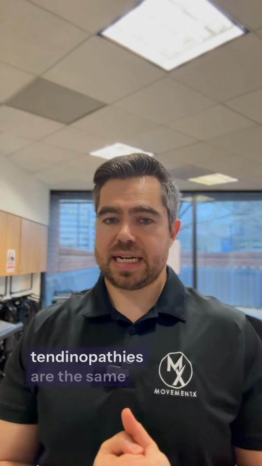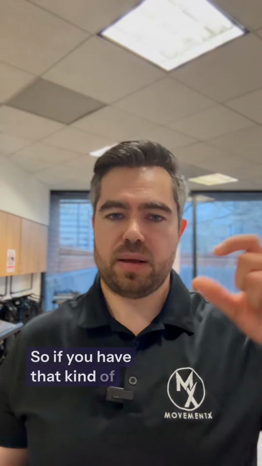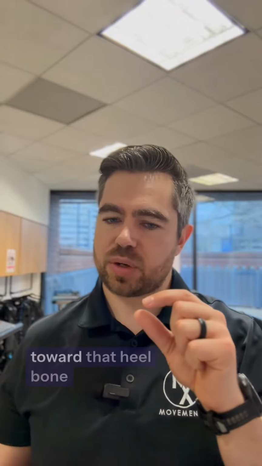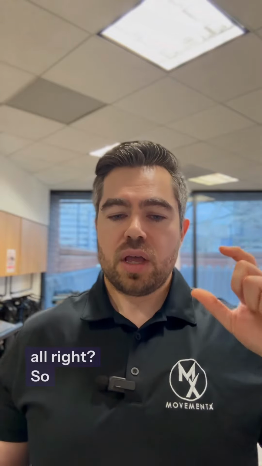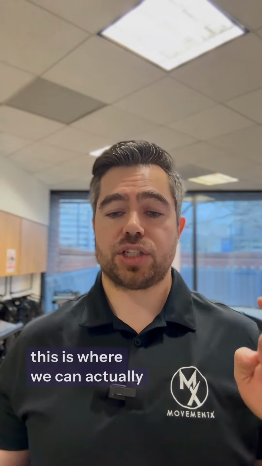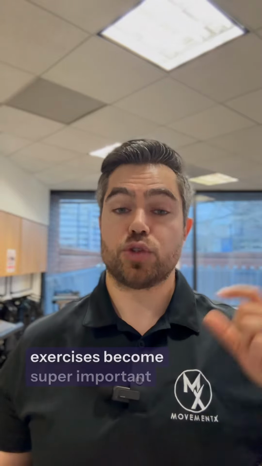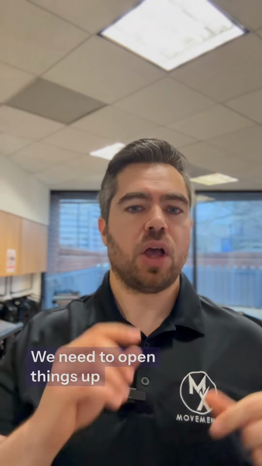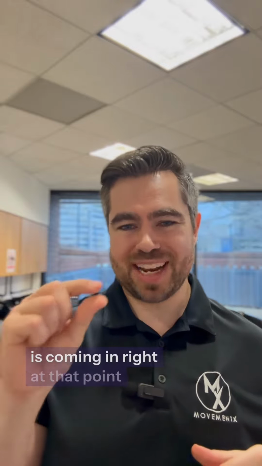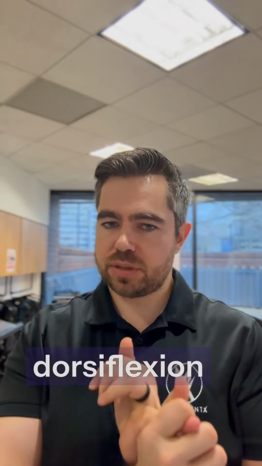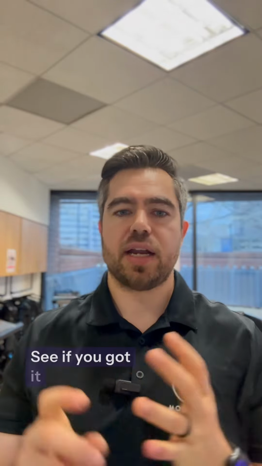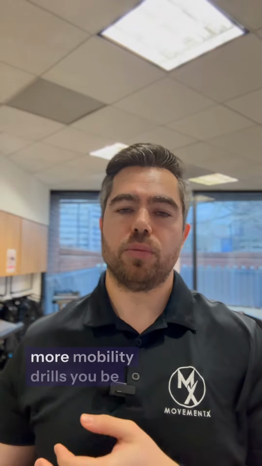So not all Achilles tendinopathies are the same. If you have that mid portion, a little bit higher, not down toward that heel bone, this is where we can actually work on ankle mobility. This is when range of motion exercises become super important. We need to open things up. A lot of that force and pressure is coming in right at that point. So that dorsiflexion we talked about, make sure you screen that and see if you've got it. From here we'll talk about more mobility drills to be doing.